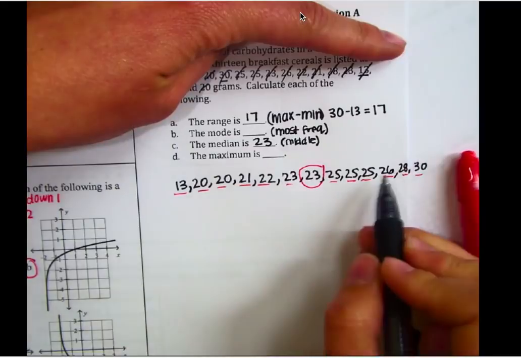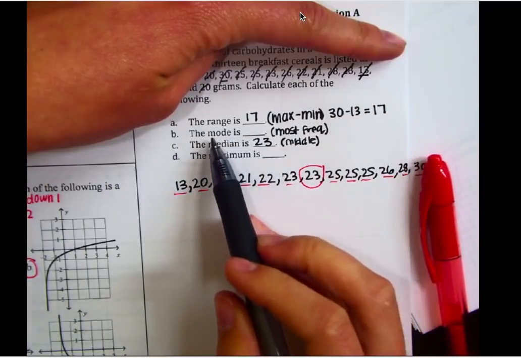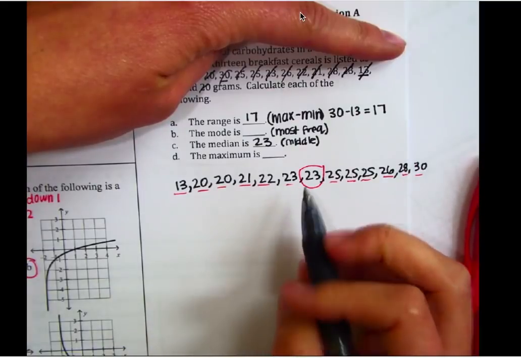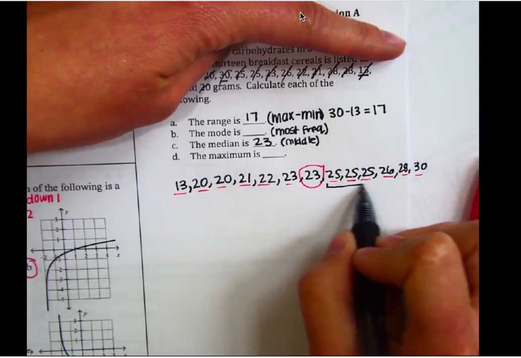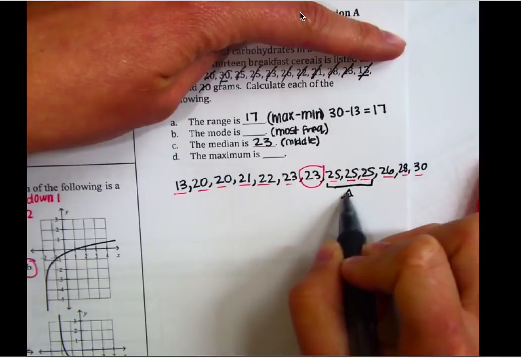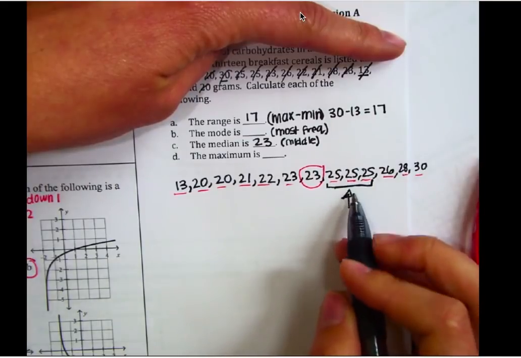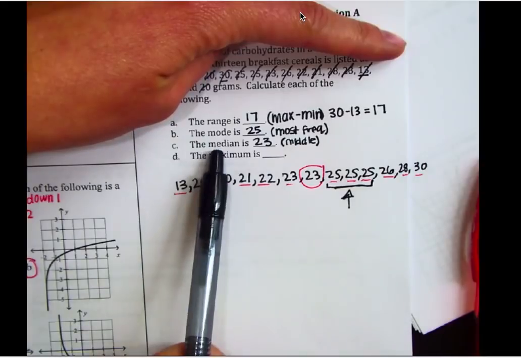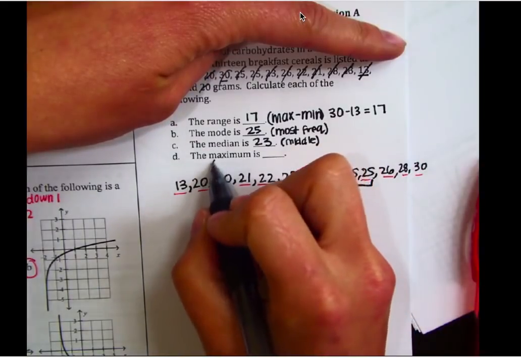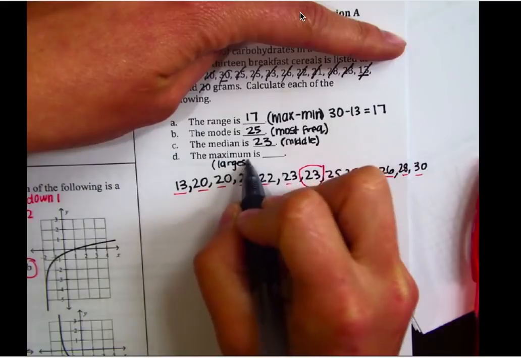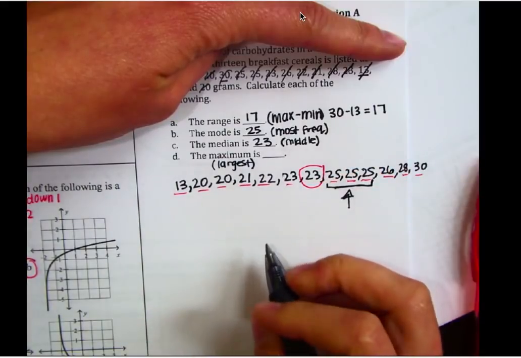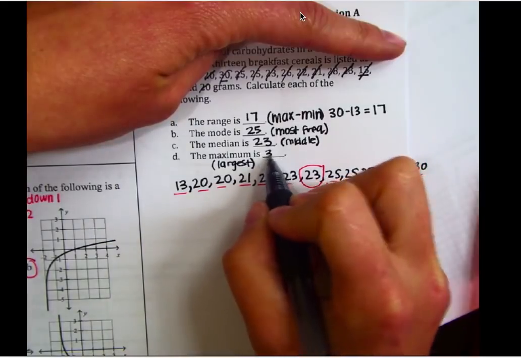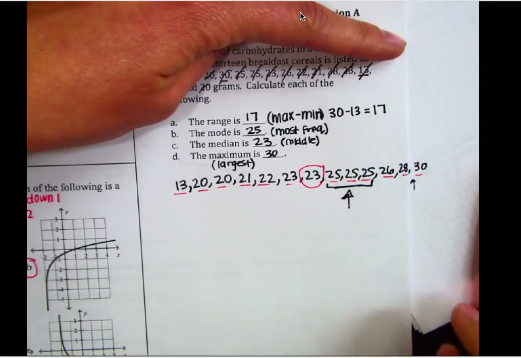So the reason why I wanted to do that first was because now it's kind of easier to for sure know the mode. So I rewrote 25 3 times. So 25 occurred the most frequently. 25 is going to be our mode. And the maximum just means the largest value. So our largest value, it was 30 right here. So 30 is our maximum.